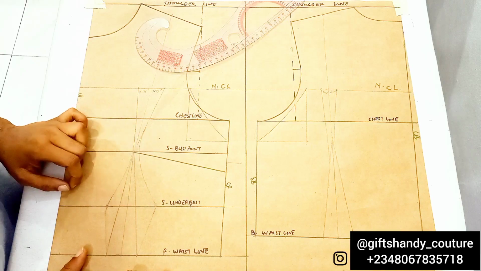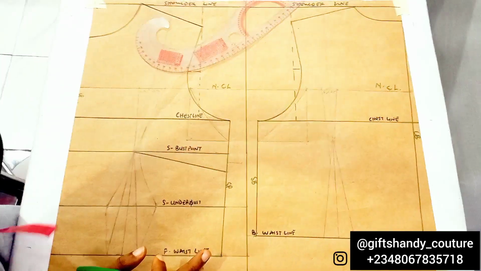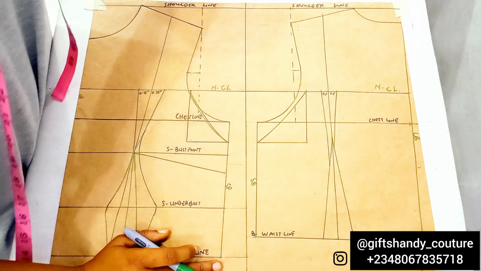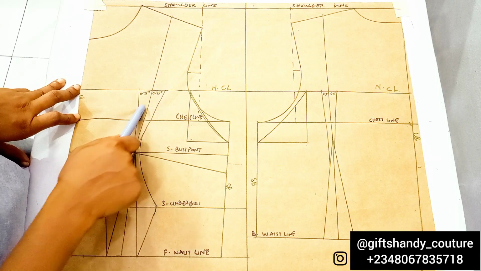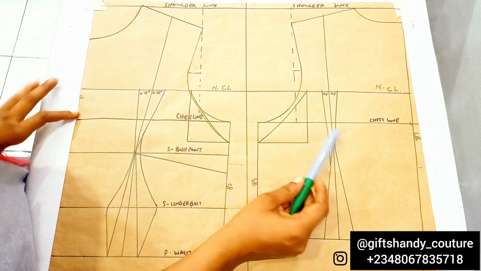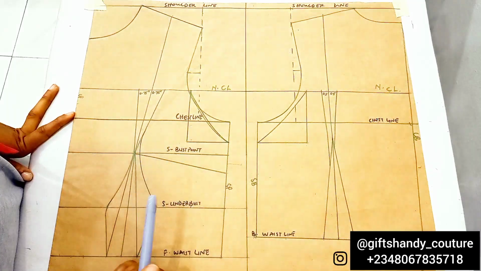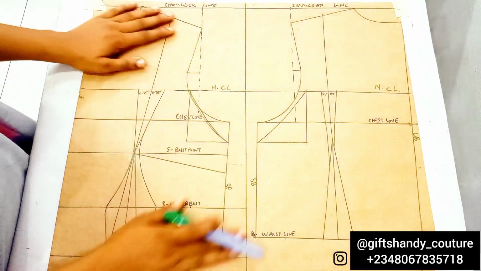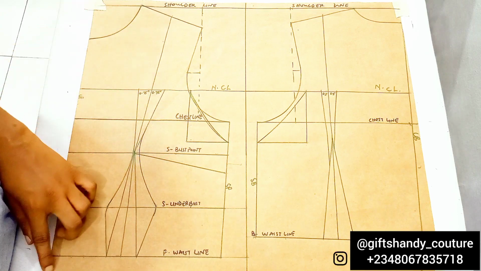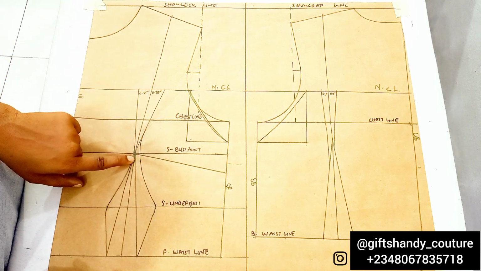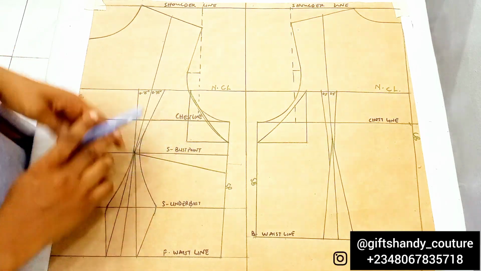I'll just go in with my marker pen just to make these lines bolder for us to see. So guys, I've gone ahead to make those lines bolder. As you can see, the over bust tightening is 0.75 on both sides for the front and 0.5 inch on both sides for the back. And now the next thing we are going to do is to cut out, because I need to draw my style line for my yoke in order for me to close my bust dart.